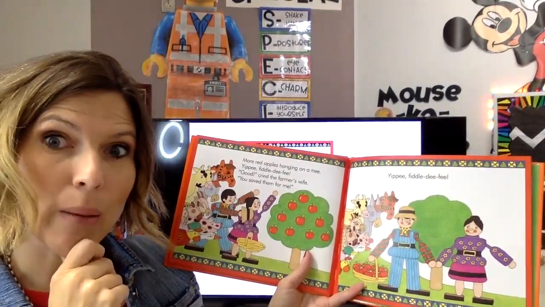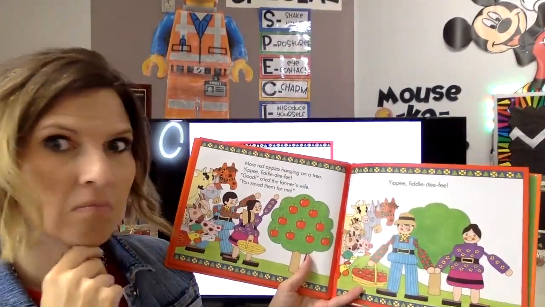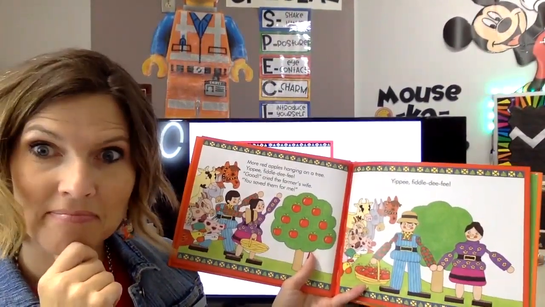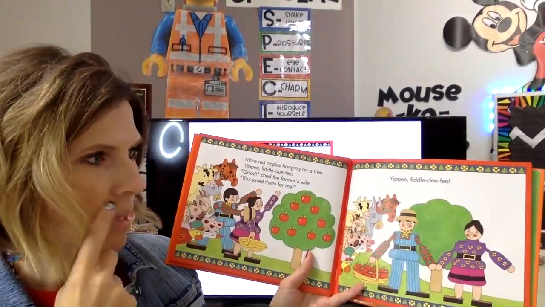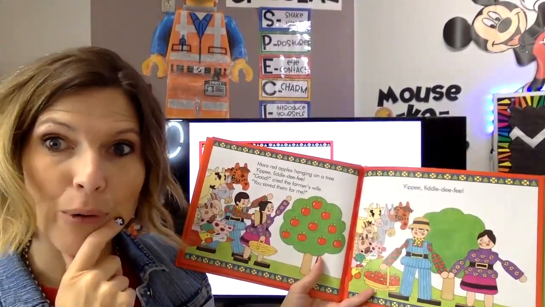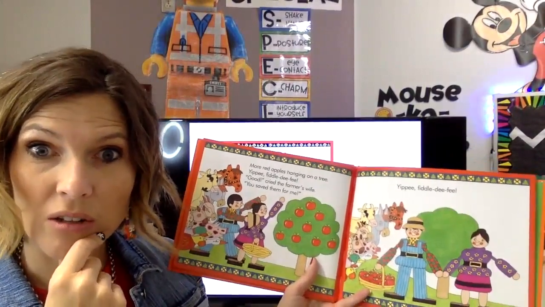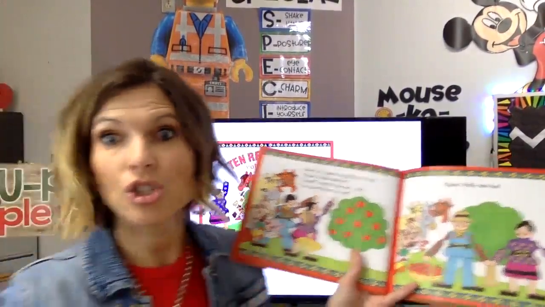Maybe instead of making a pie, she made apple fritters. Or maybe they took the apples to the town and shared them with their friends and neighbors. So you could just change it by doing something simple like that, couldn't you?